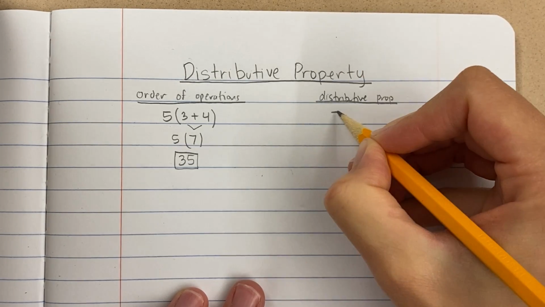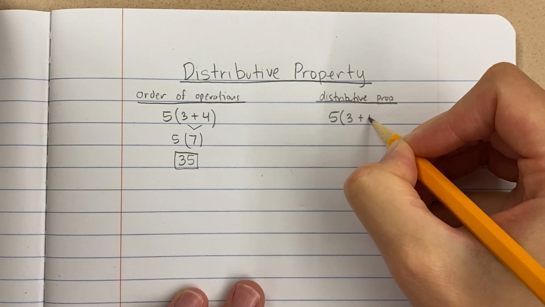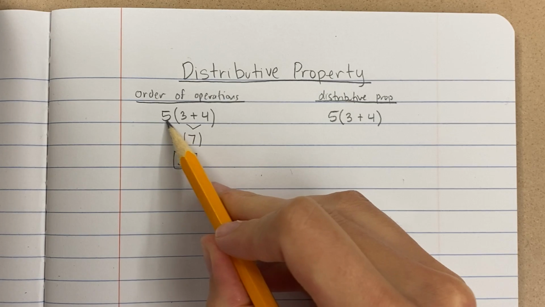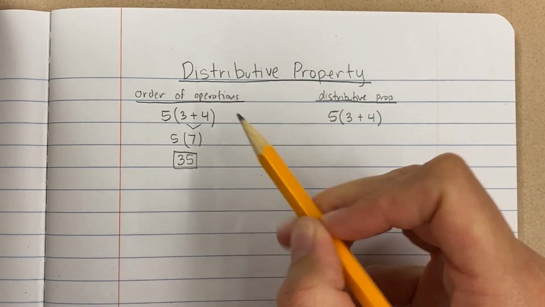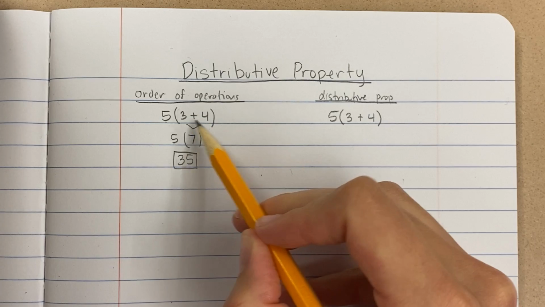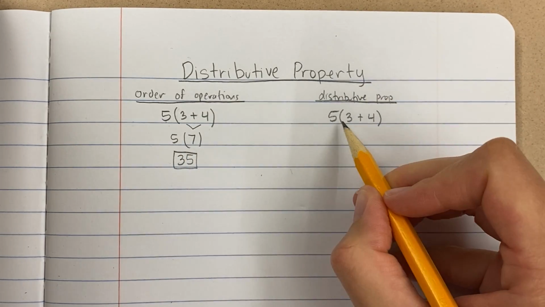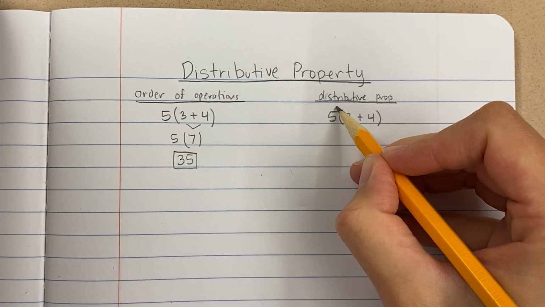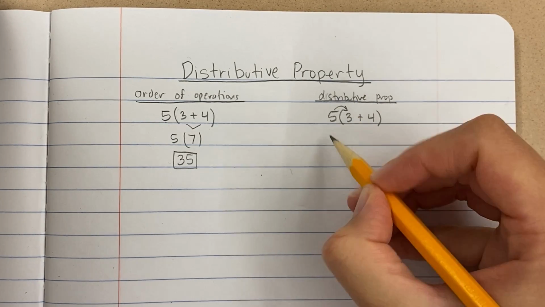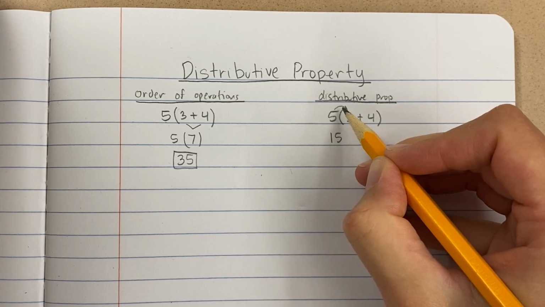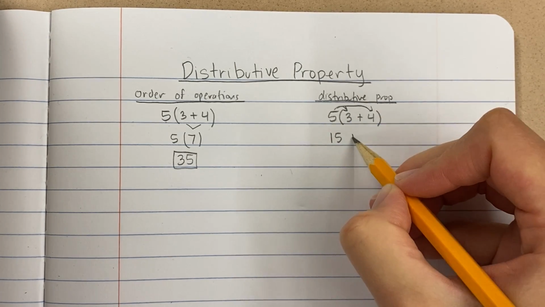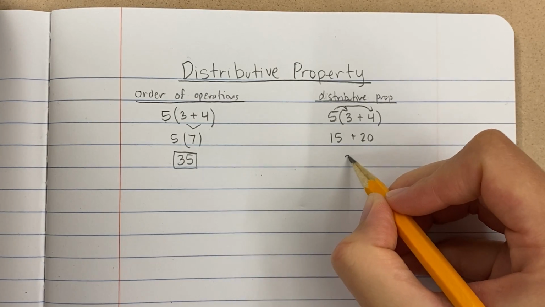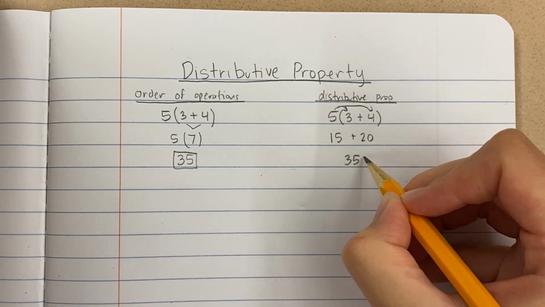I'm going to do this same problem in a different way. Okay, and what I'm going to do is I'm going to say, okay, this was 5 times everything inside the parentheses. Now, what was inside the parentheses? What was inside the parentheses was 7, right? I can add the two together and it was 7. I can also say, oh, well, it's 5 times everything inside the parentheses. So I can actually do it this way. I can say, okay, that's 5 times 3 is 15. I'm multiplying, right? And 5 times 4, that's 20. And then I can add them together. 15 plus 20 is 35, okay?